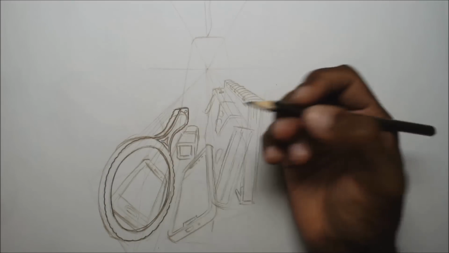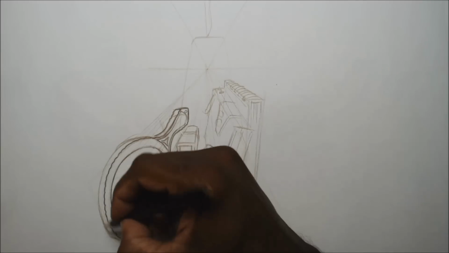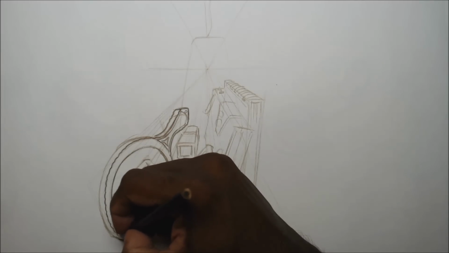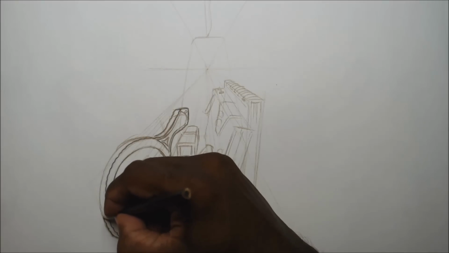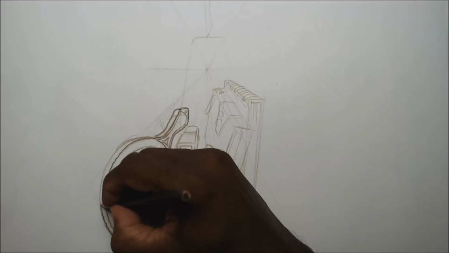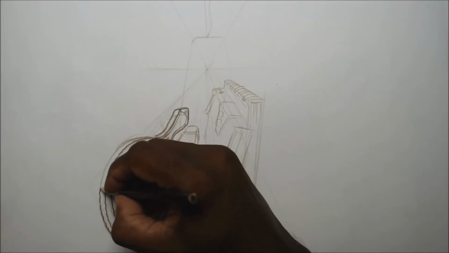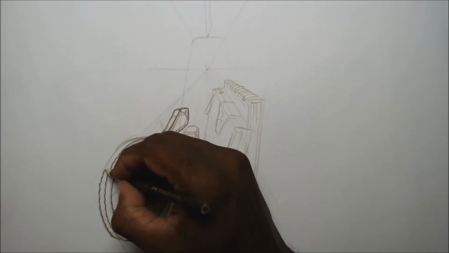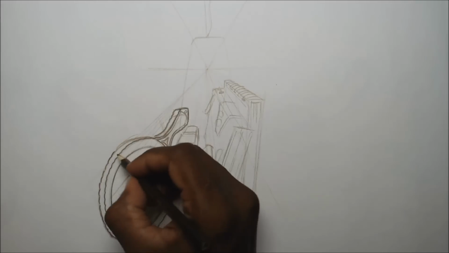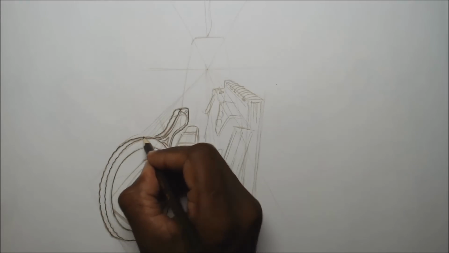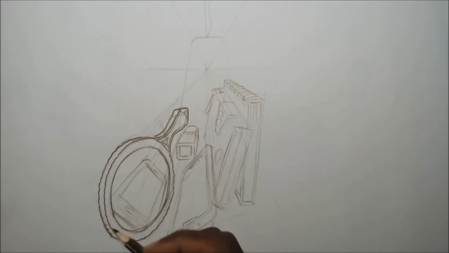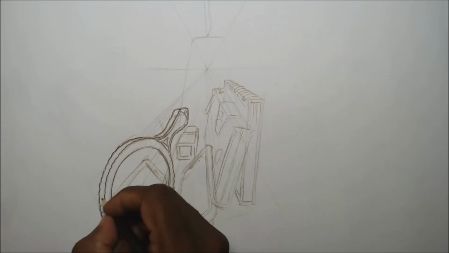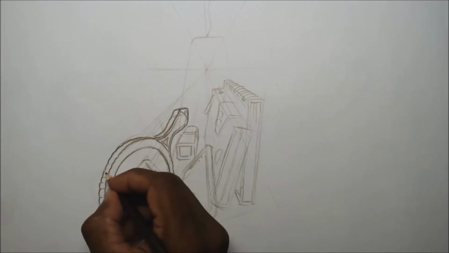Here I want to tell you a very important aspect of learning drawing. Whatever you are seeing in front of you, surrounded by you, start observing all the objects in detail. That will help you to draw these kinds of creative questions.